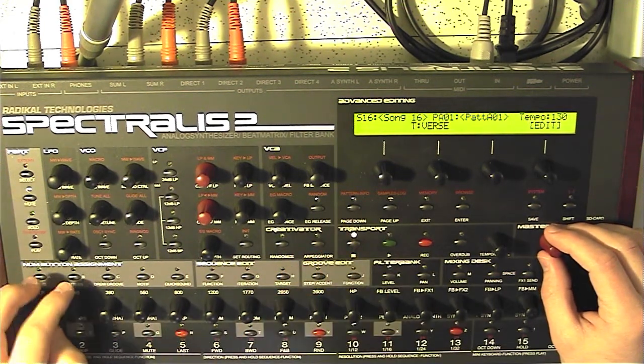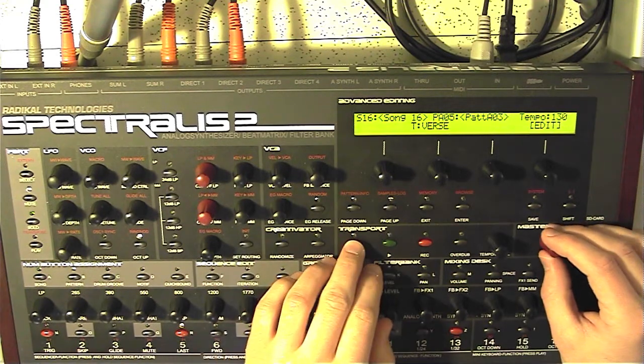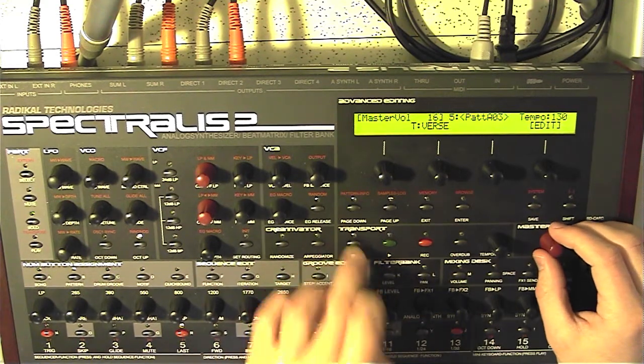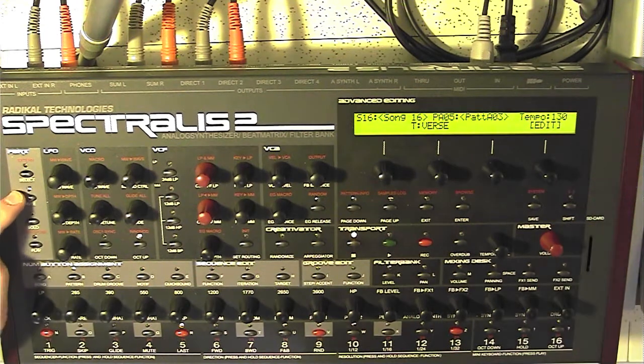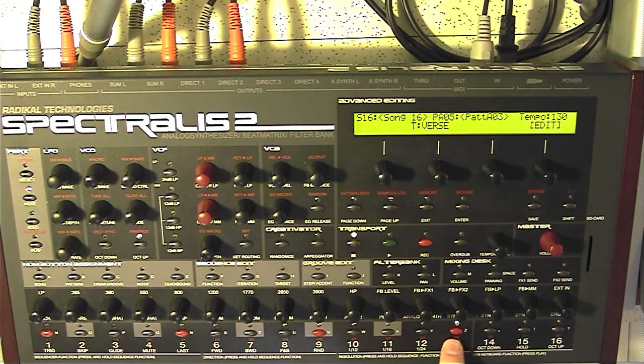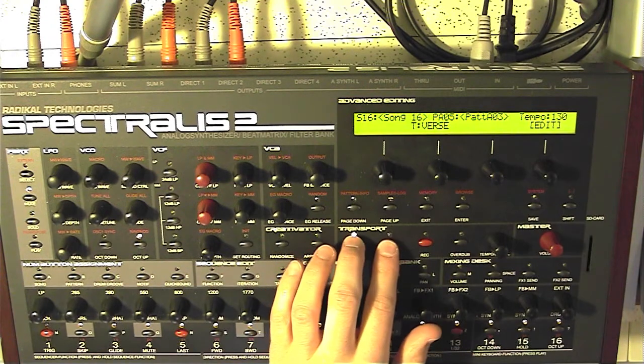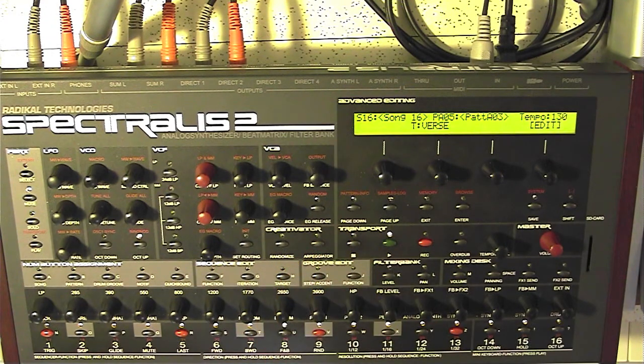So it already actually is lit up. So you can see that when the mute button is lit, or flashing, it means that there's a part that's muted. And when you click on that, it shows that the synth 1 part is muted. Now I can mute everything by pressing all the buttons. Now when I push play, you don't hear anything.